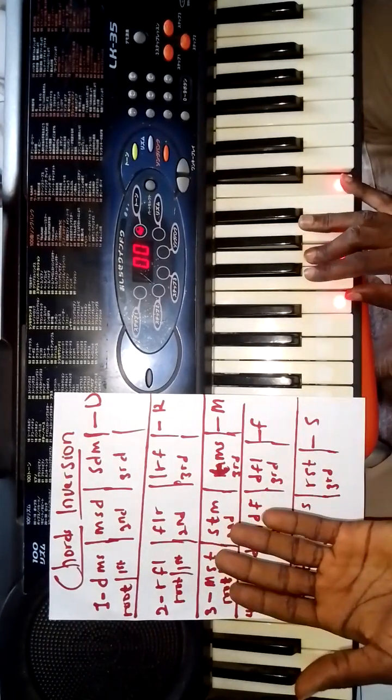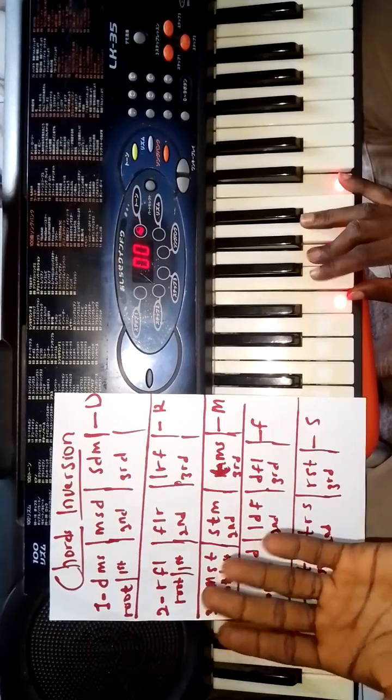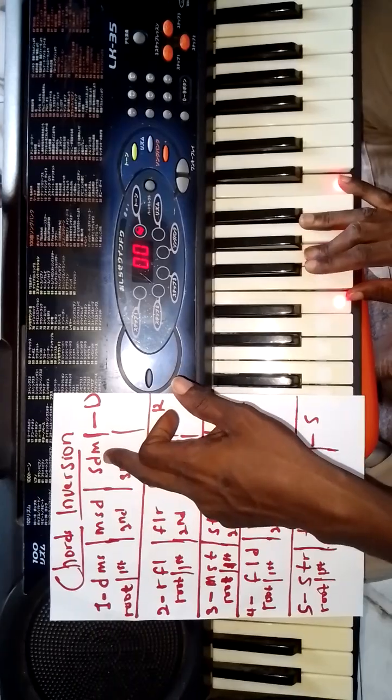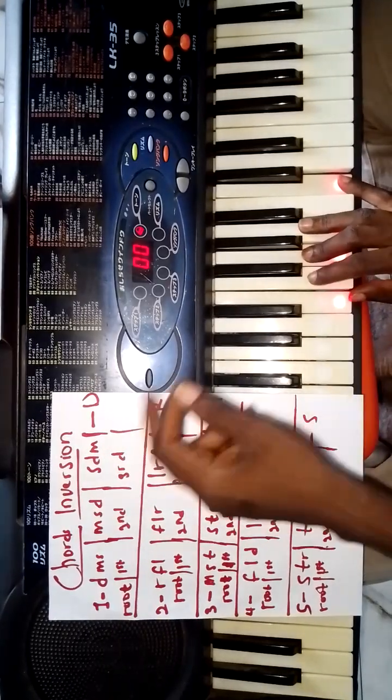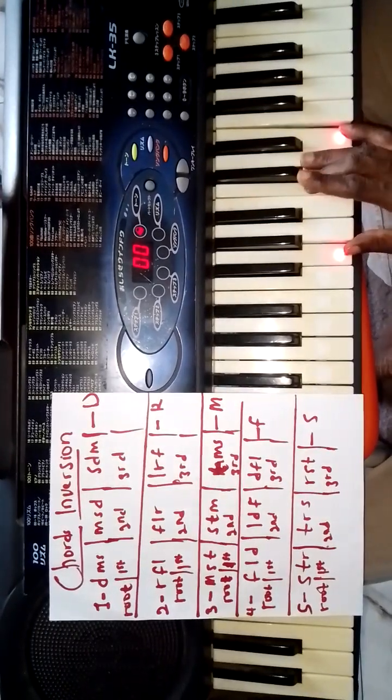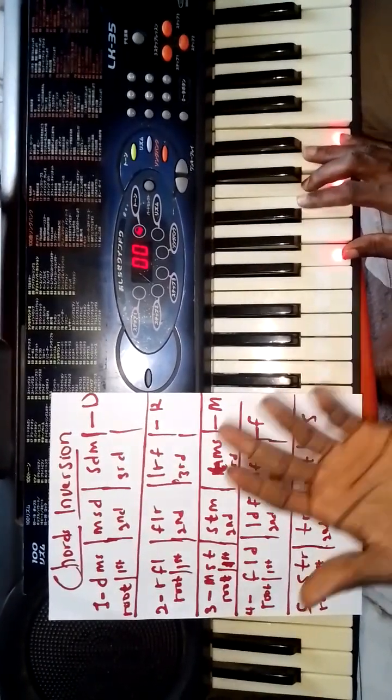Now what will be the third inversion? I guess you can say it now. Third inversion will now be so, do, mi. Are you saying that it's so, do, mi? Third inversion, so, do, mi. So you remove your hand, put your thumb on so, then you see, you get it now.